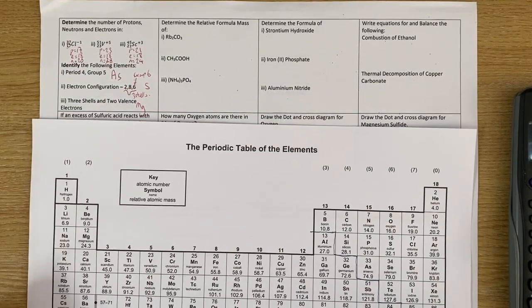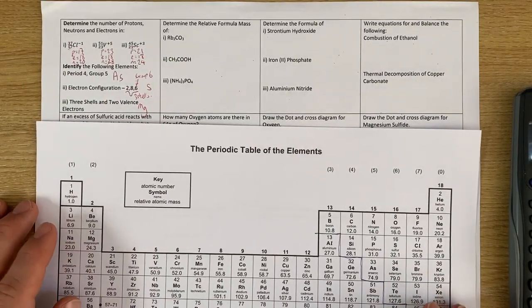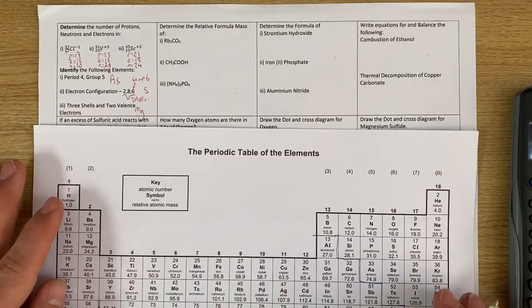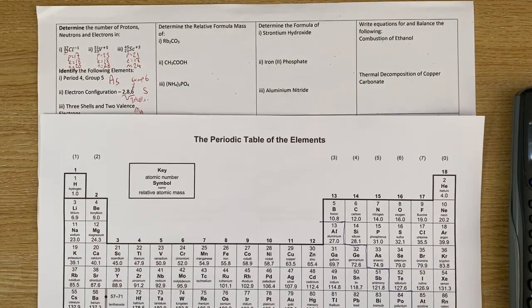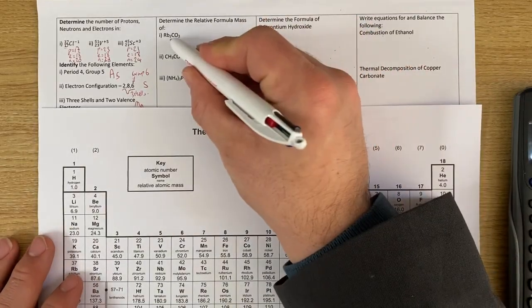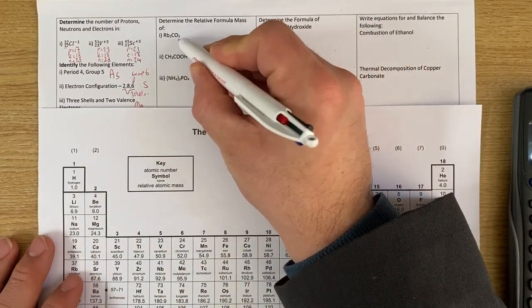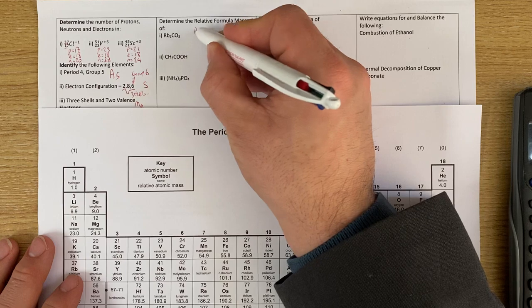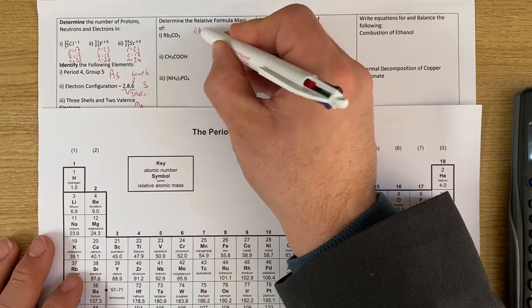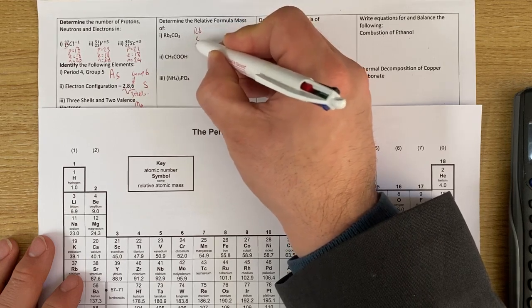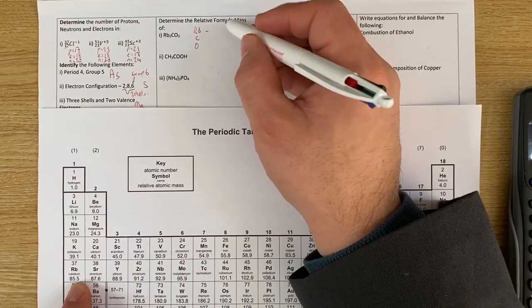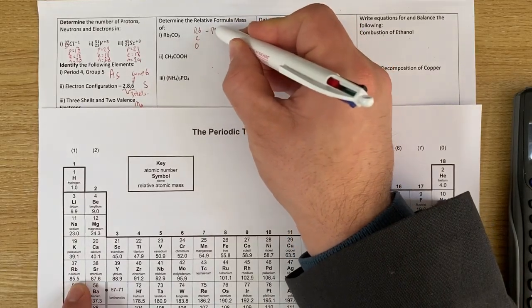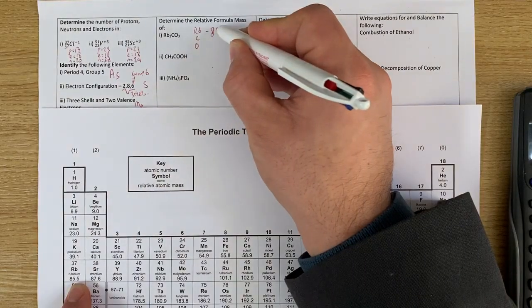The next skill is working out relative formula mass, which is important for other calculations later on. This is as simple as finding the mass numbers on the periodic table and adding them up. So here we have 2 atoms of rubidium, 1 atom of carbon, and 3 atoms of oxygen. So if you look on the periodic table for rubidium, carbon, and oxygen, and look at the mass of each of them, so rubidium is in group 1 here, and we can see that it is 85.5.